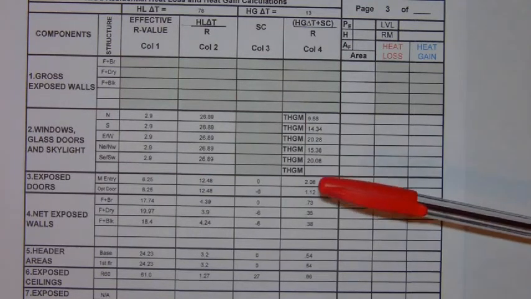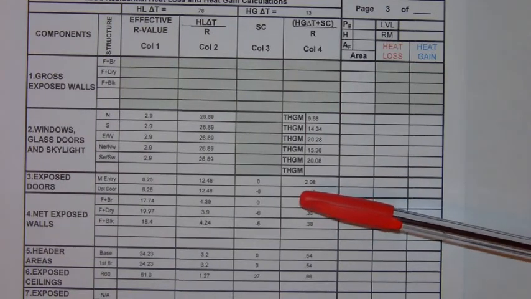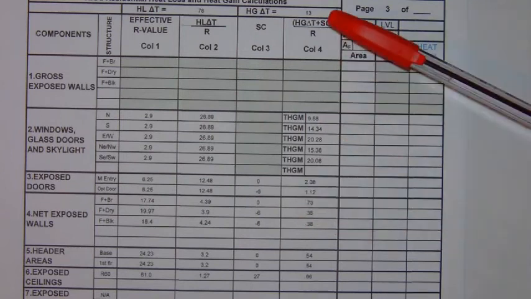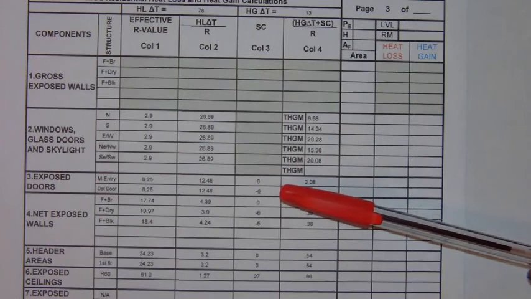Now if we look at our optional door, which is a door between the house and the garage, we see that we've got our delta T of 13 plus a solar correction factor of -6.